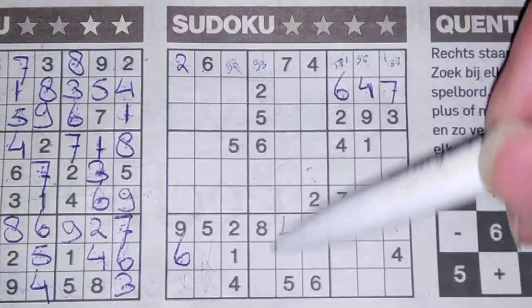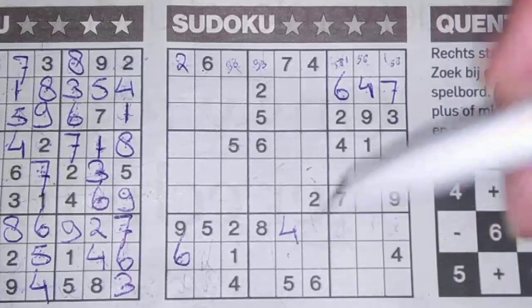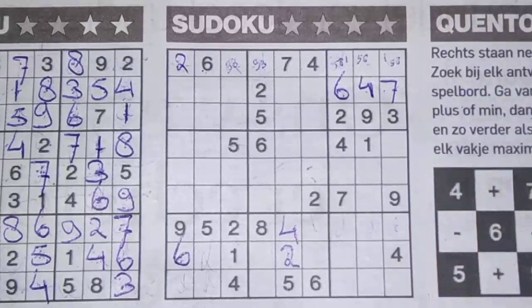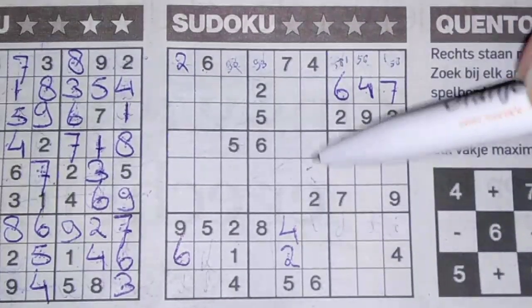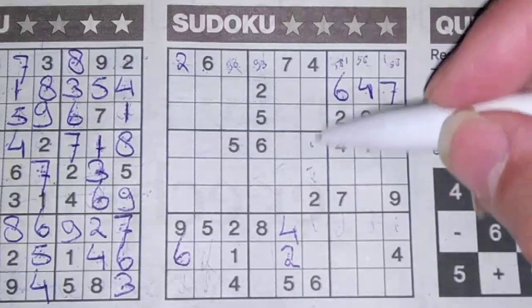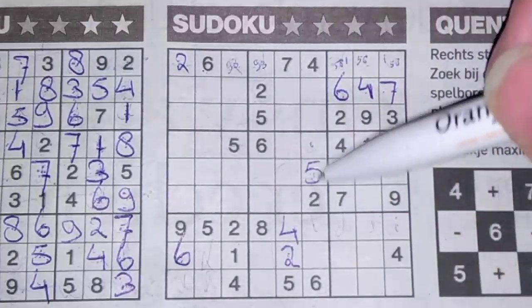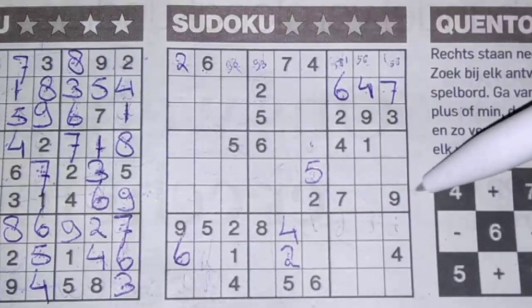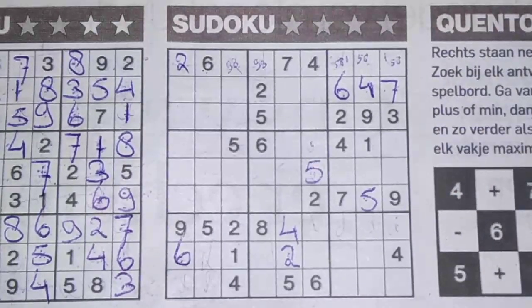We have a 2 in this column, a 2 in that column, so in the middle column, the only place for the 2 should be there. 5 in this column, 5 in the middle column, so in the column next, the only 2 places for the 5 should be here or there, but I see here 5, no 5 there. 5 should be here. 5 in this row, 5 in the middle row, so in the row below, the only place for the 5 should be here.